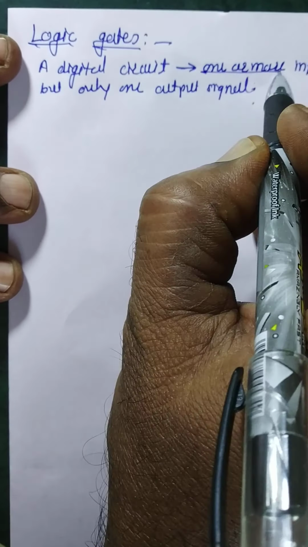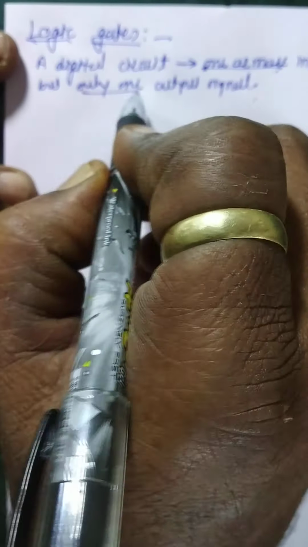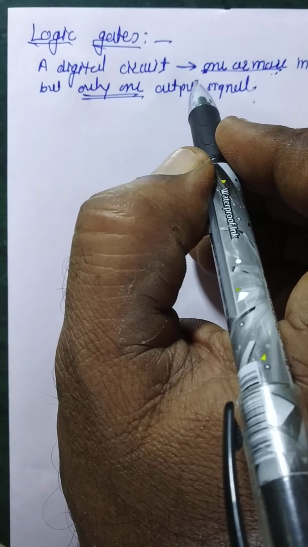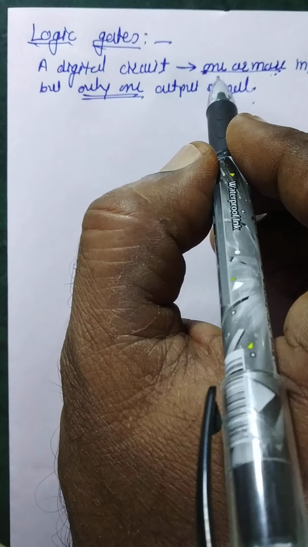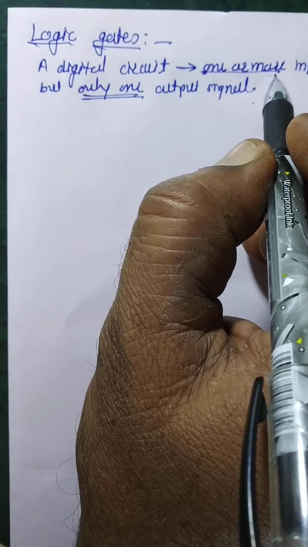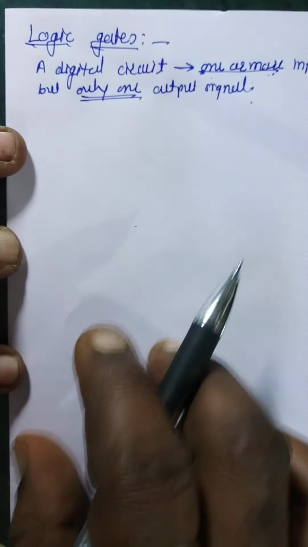One or more input signals can be there, but the output signal is only one. A digital circuit which has one or more input signals but only one output signal is called a logic gate.